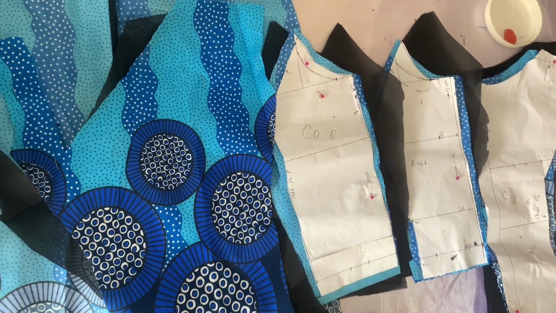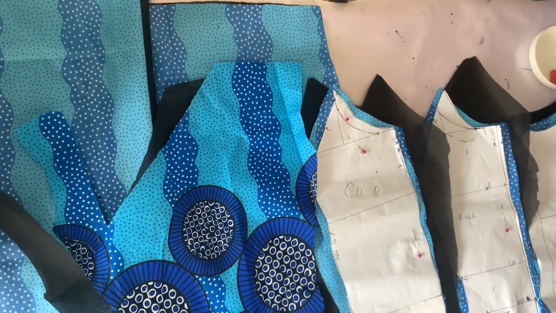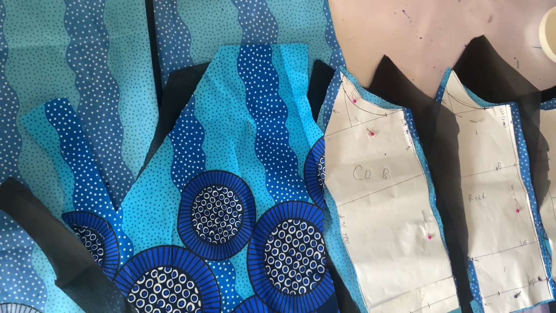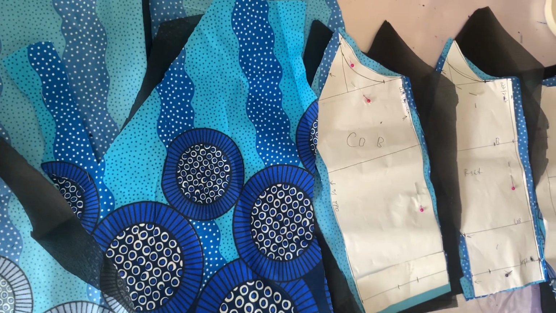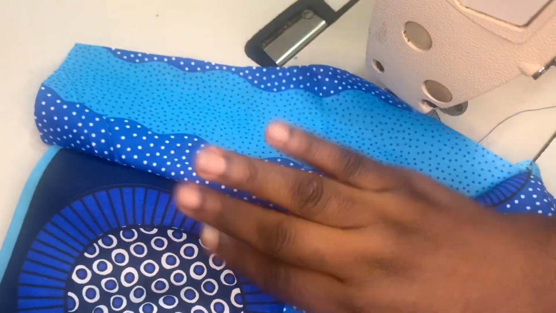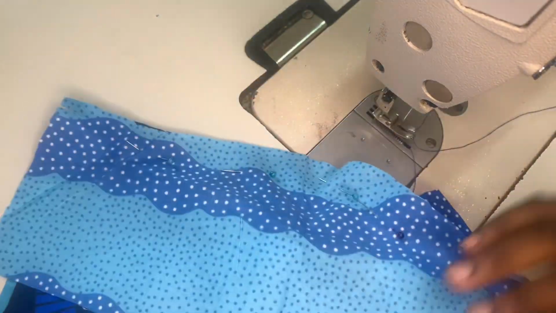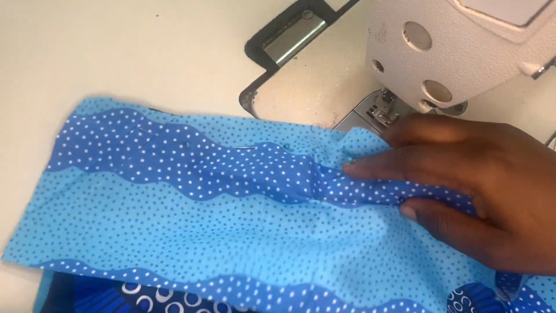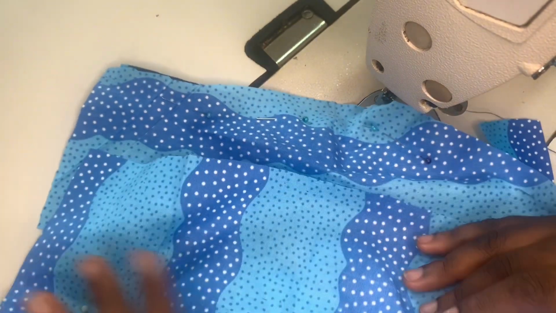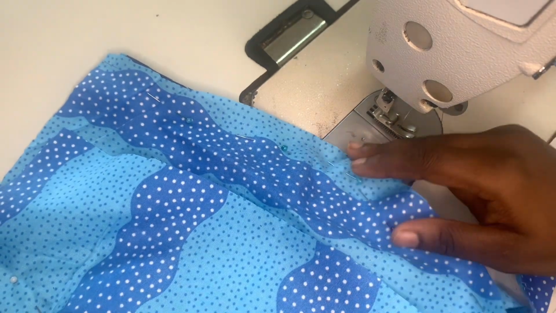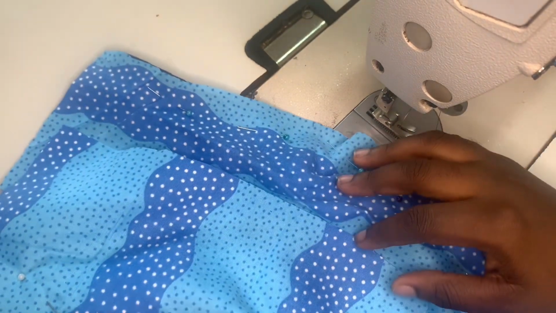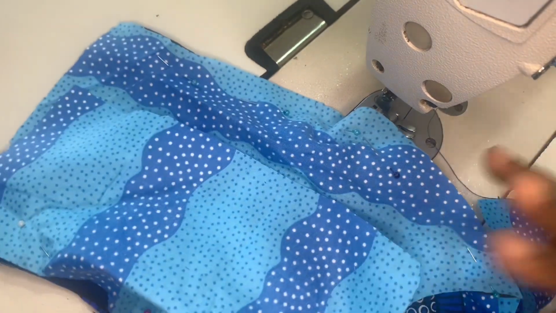These are the pieces that we cut out, and we've cut out the top and the bottom part of the dress. So the next thing we are going to do is to join our dress together. I've pinned it, so you join the sides together, the two sides. After joining the side, my client says she does not want anything busty, so that's why I'm not using any interfacing for it. So I'll just be using just the lining.